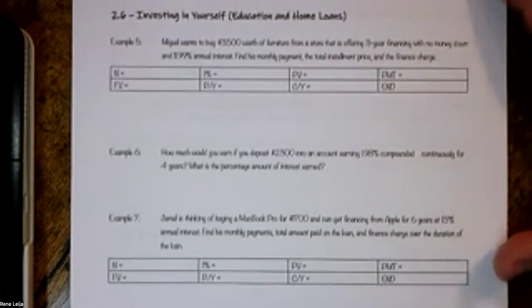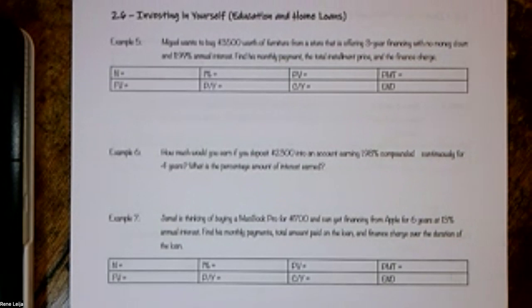Okay. All right. So let's look at example 5. So now we're getting back to the TVM solver and we need to be careful in this section. All right. So let's read through these problems. Miguel wants to buy $3,500 worth of furniture from a store that's offering 3-year financing with no money down and 11.99% annual interest.